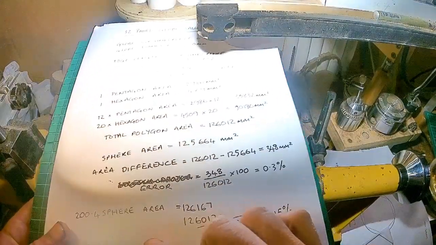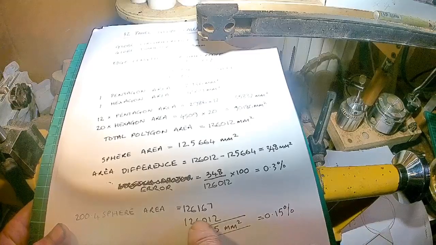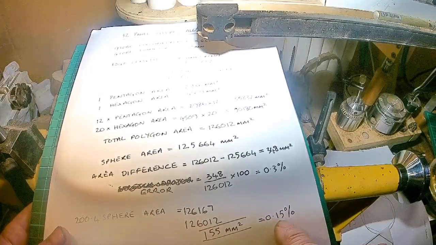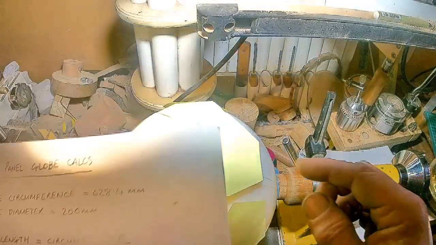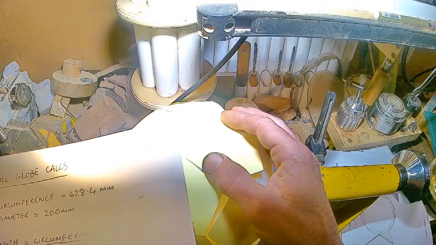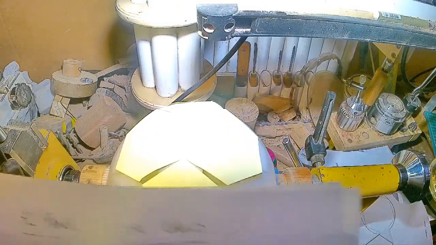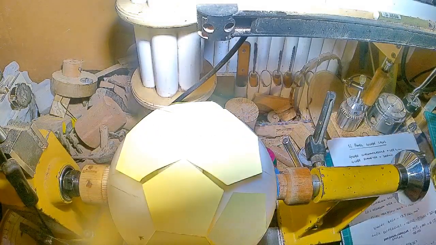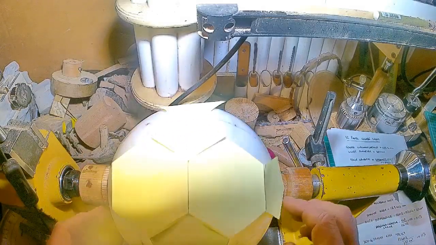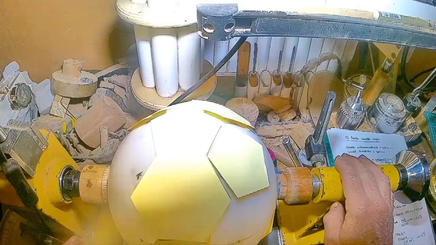When I allow for the thickness of the paper, the error is only 0.15%, which means that you've only got to stretch that paper 0.15%, which paper will stretch up to 3%. So it's looking good. I'm ready to go ahead now and start marking out the rosettes.